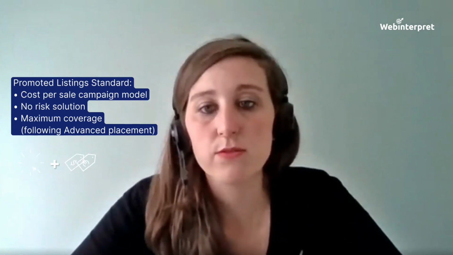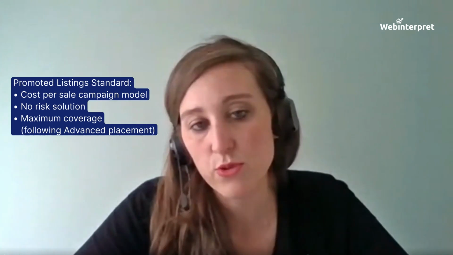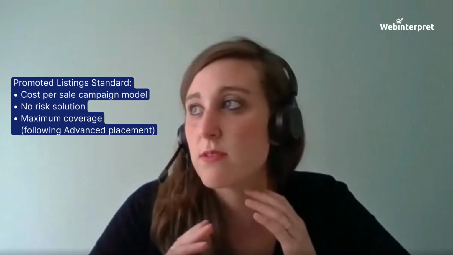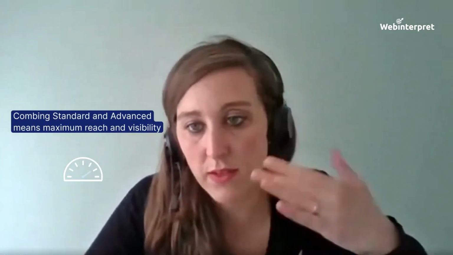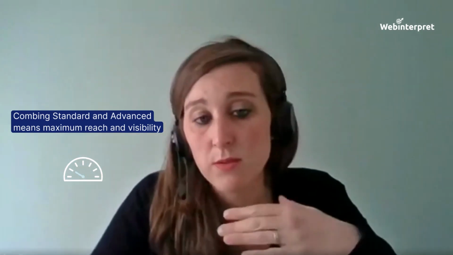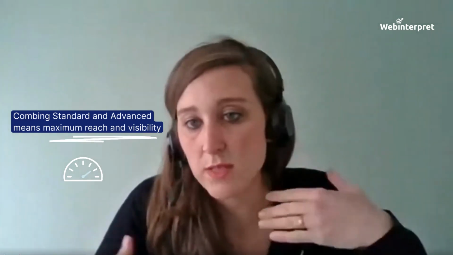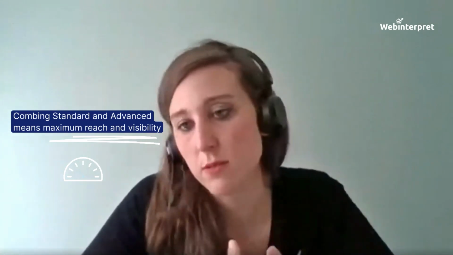And for Standard, as I already explained in another video, it's a cost per sale model, so meaning that it's a no-risk solution, and the placement of the promoted items is everywhere across eBay, but mainly in other search results, which are not dedicated to Advanced. So combining both Standard and Advanced is definitely something that we are recommending, because using both of them, you will increase visibility of your items on the search results, but all across eBay as well.